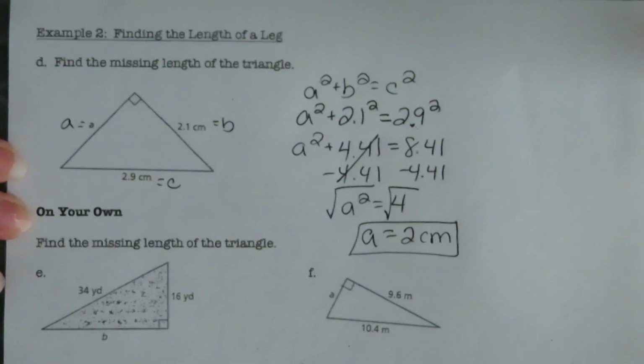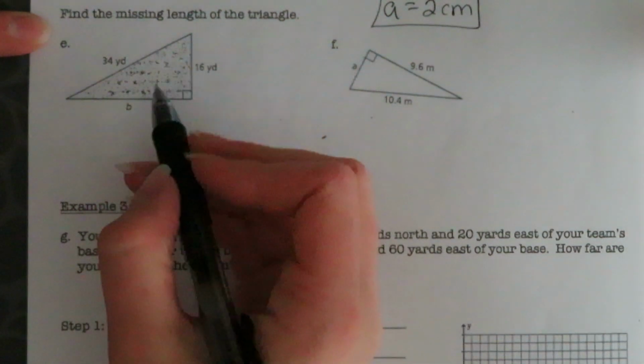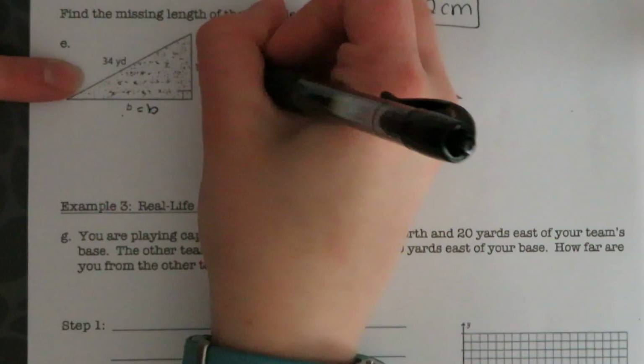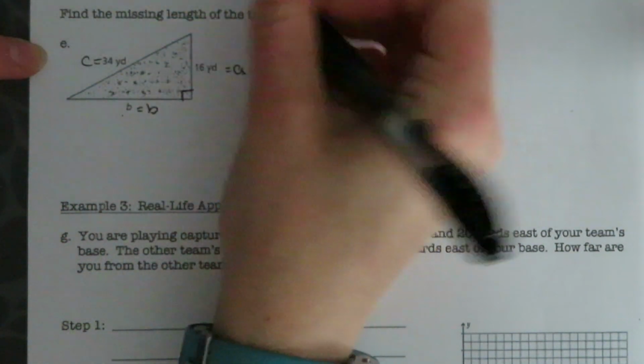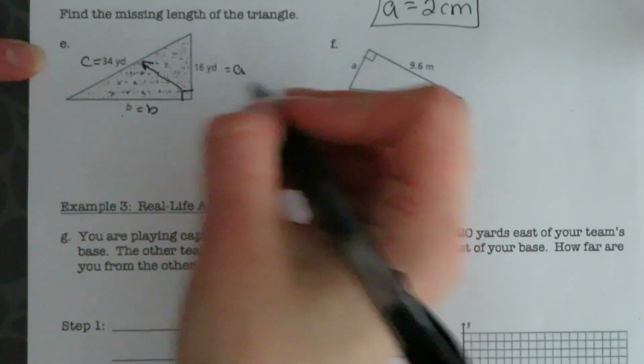All right, on your own, try this, then come back and check it. 34 yards, 16 yards B. Well, B is B, 16 is A, and 34 is C. Here's my right angle. It's pointing to my side. That's the longest, my hypotenuse.